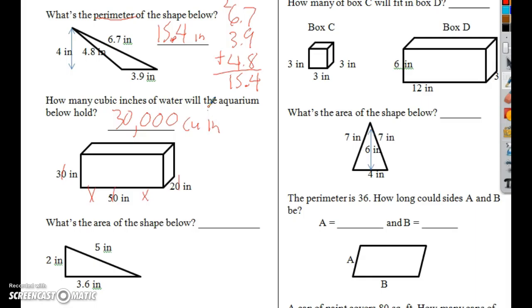What's the area of the shape below? Well, it's a triangle, so we got half times base, 3.6, times the height, which is 2. Well, I'm going to do half of 2, which is 1, and I just got 1 times 3.6, which equals 3.6 square inches.